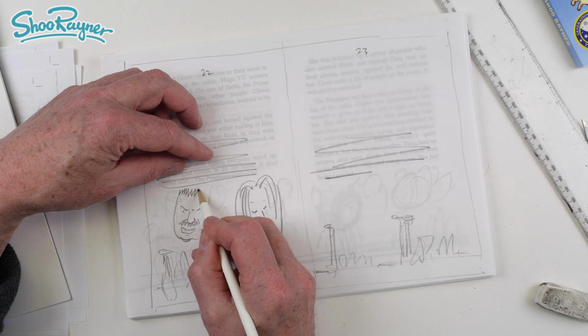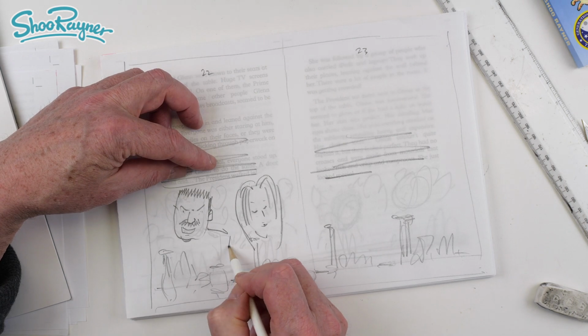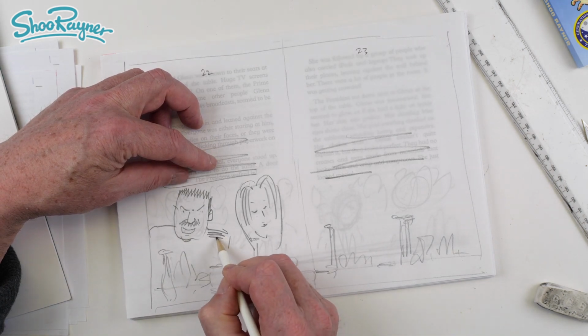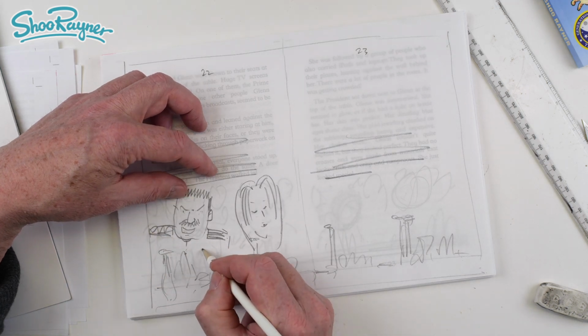But I think he's probably got a serious military buzz cut like that. Again, I'm going to have to look up US Army buttons and badges.